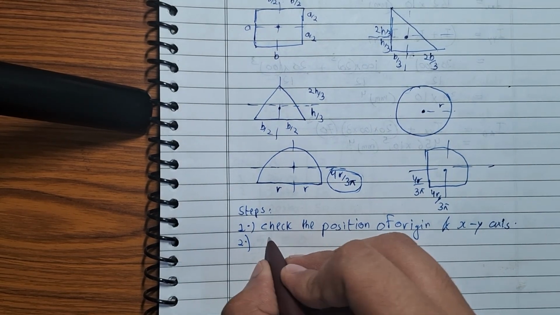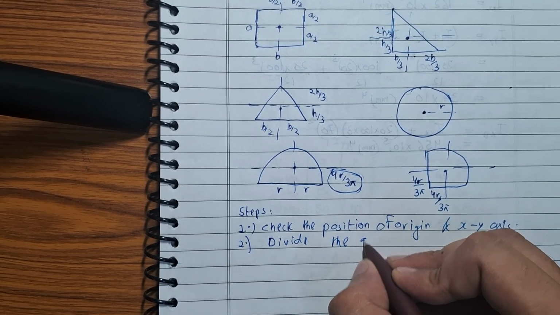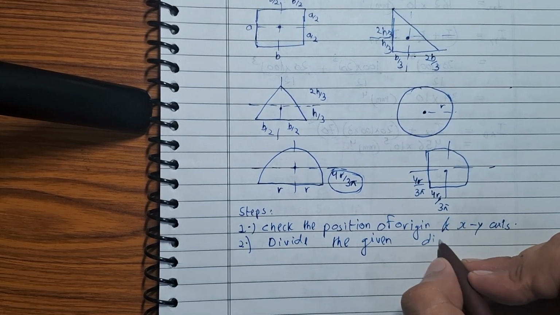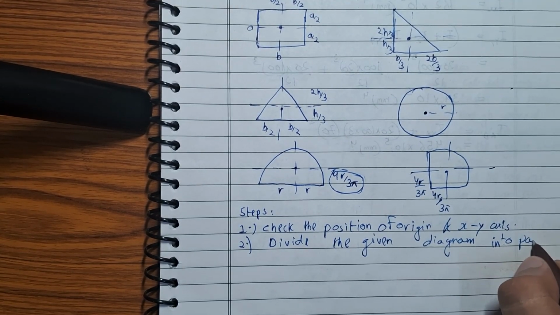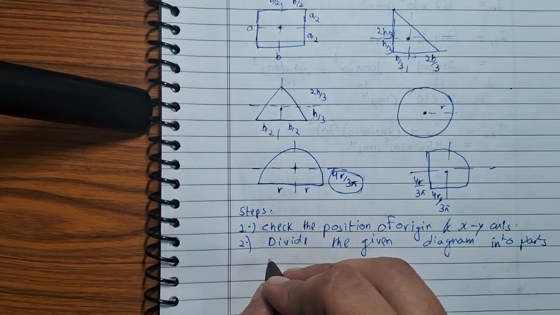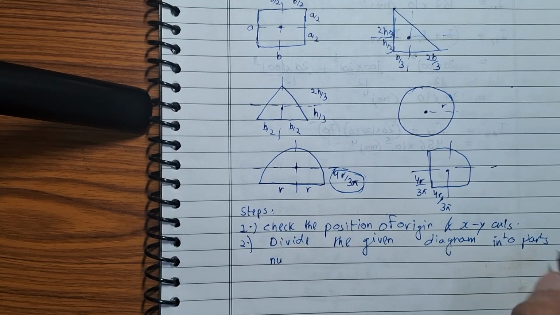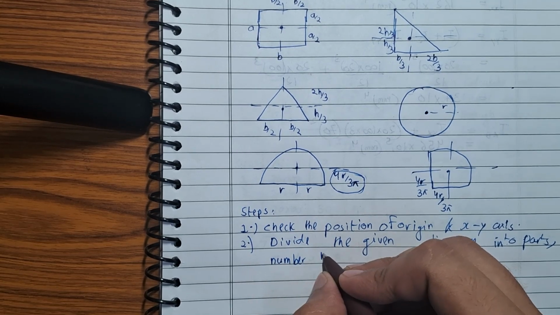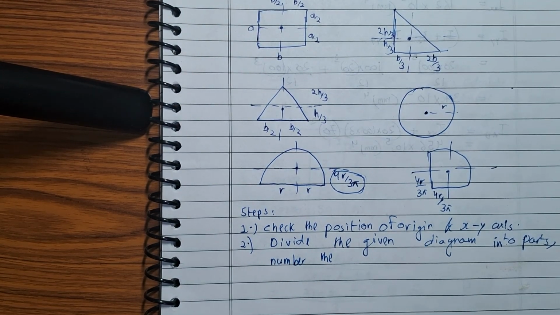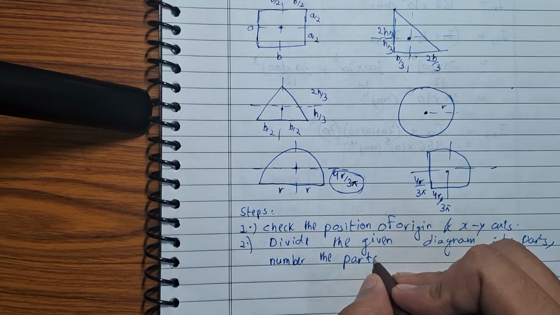And the second point is to divide the given diagram into parts. You have to divide the given diagram into parts and number the parts or line segments.